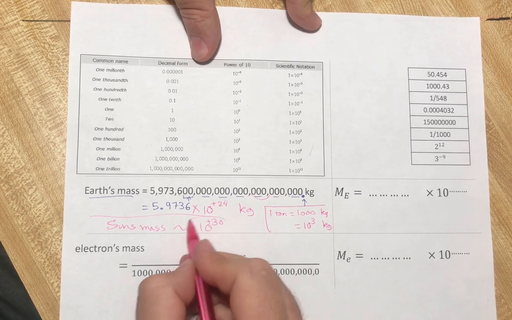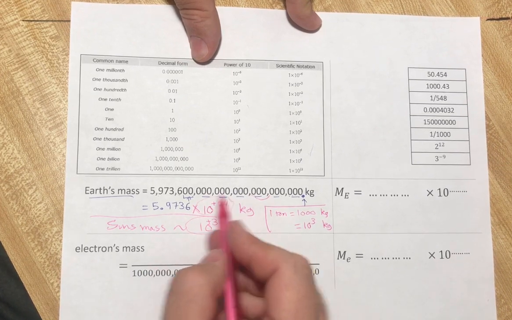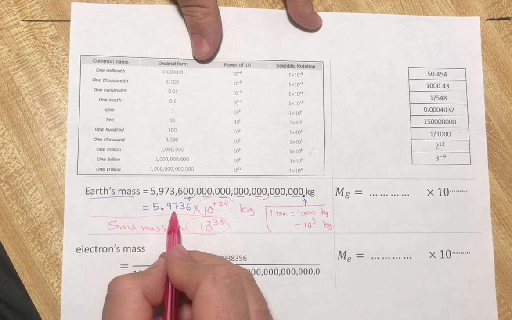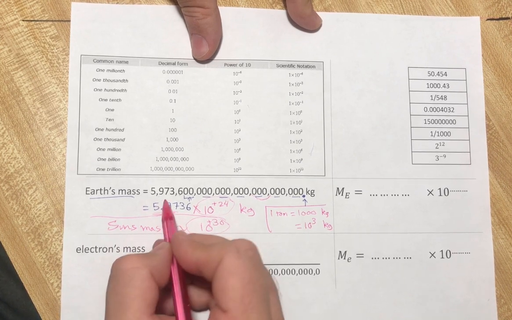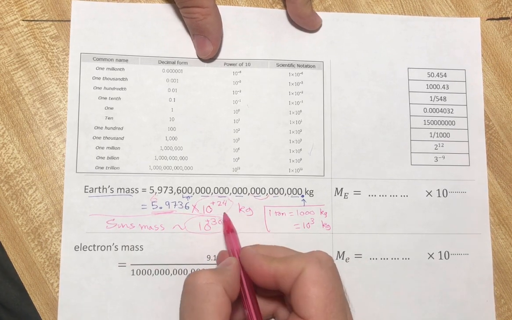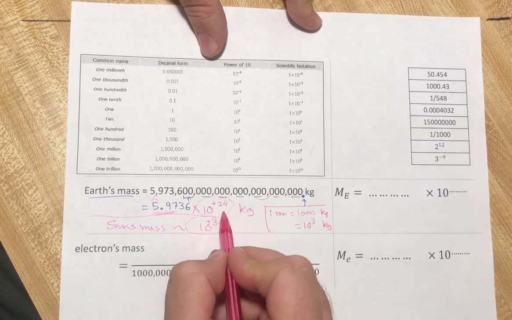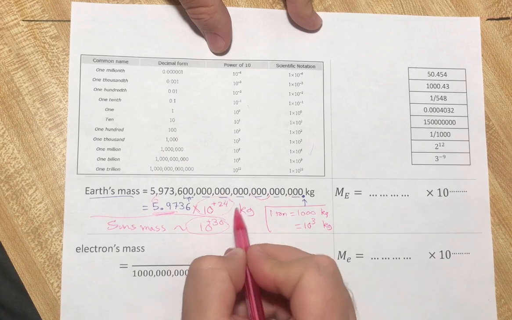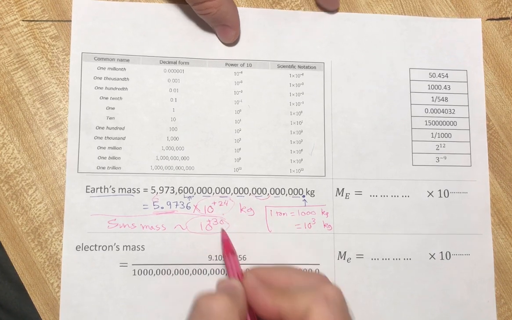This is the magnitude, and this is the magnitude. Maybe I can approximate this number to 6 or 5.5. It is okay, but the most important number to me is this magnitude.